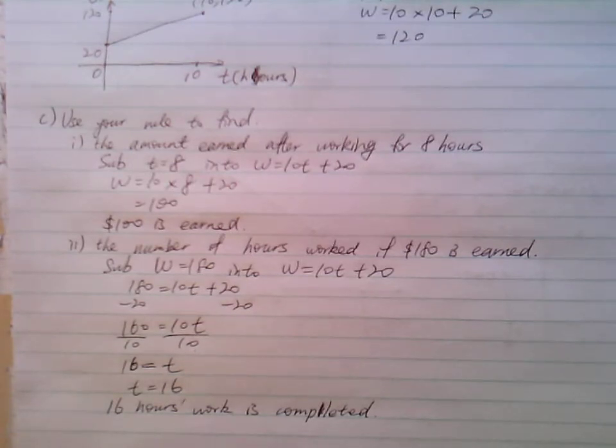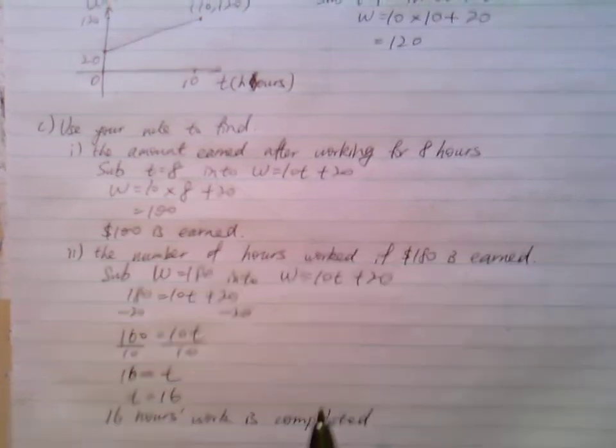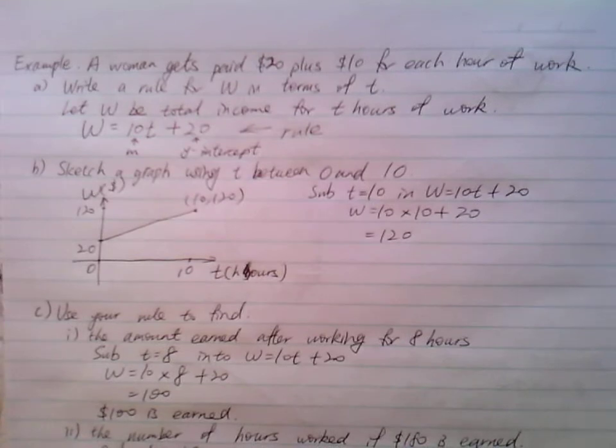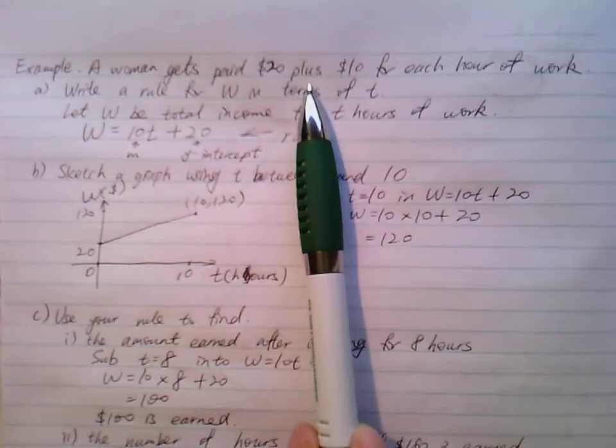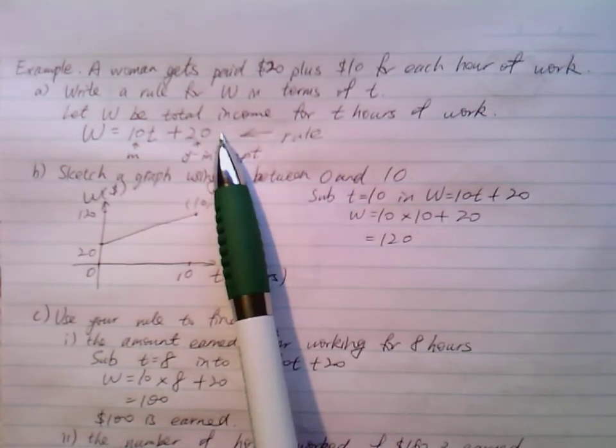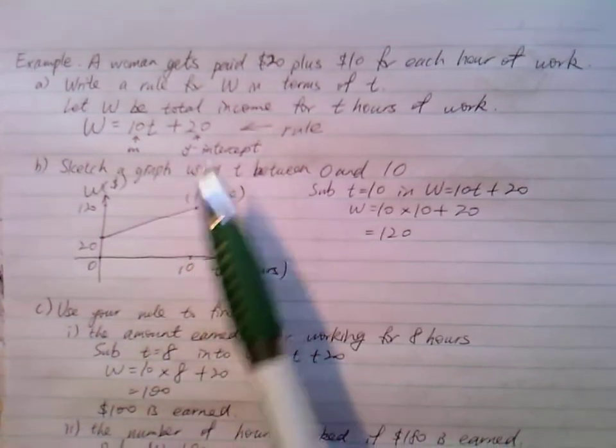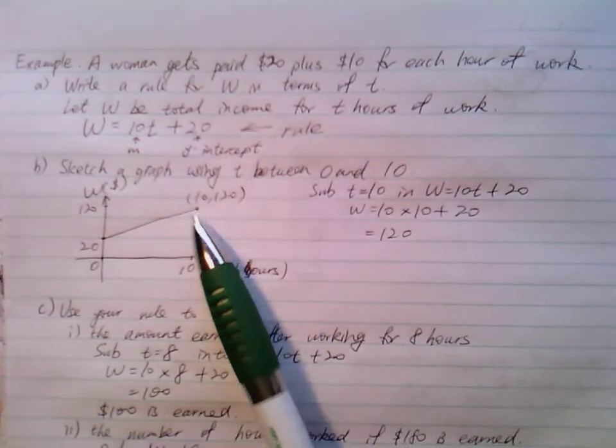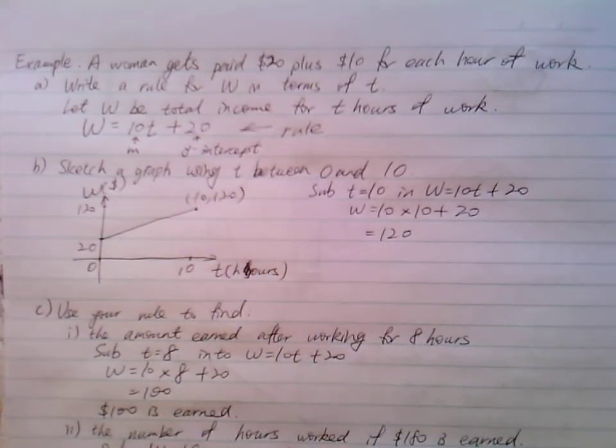So that's linear modeling. So look at the question. Look at what the question wants us to do. We write a rule. We use the rule to sketch a graph. And then find whatever the question wants us to find. That's it.